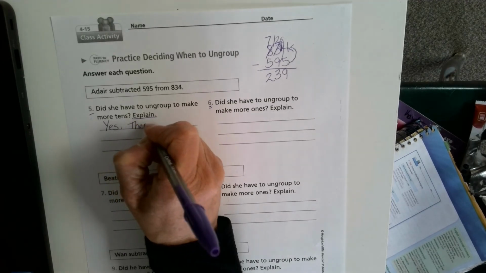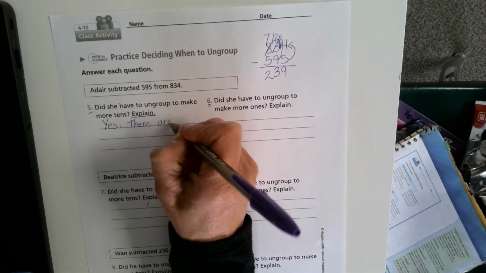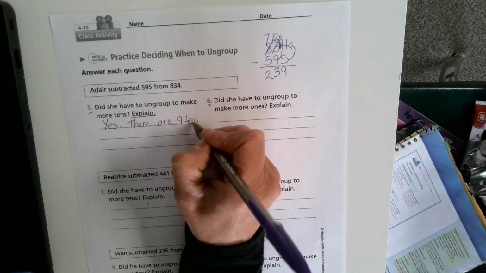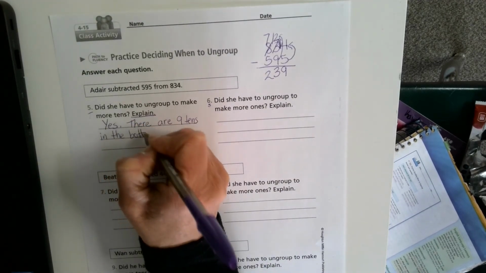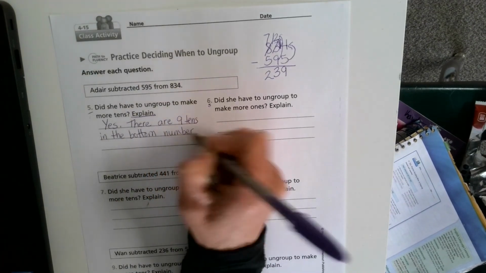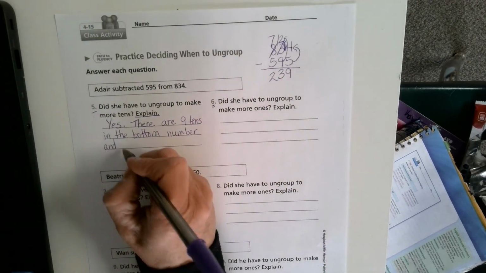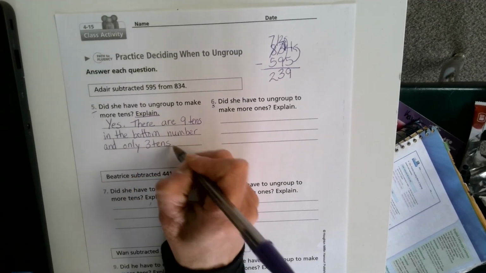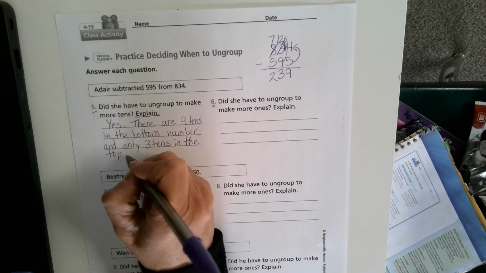That means you need to, in words, tell why. And if you did not see this, there are 9 tens in the bottom number and only 3 tens in the top number. So that's when you have to make a new group.